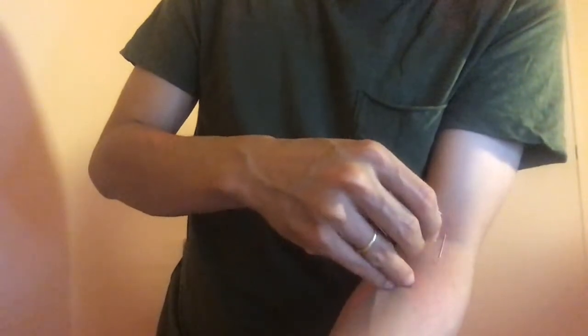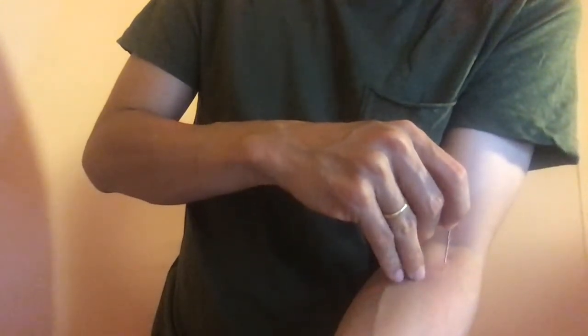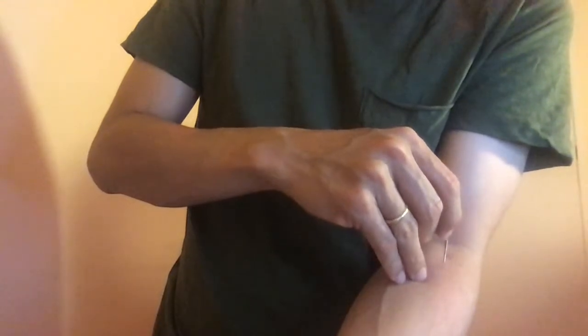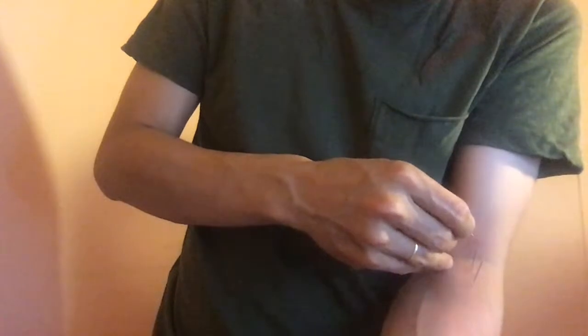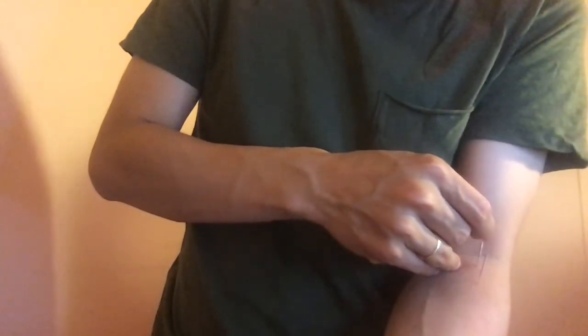That's it. So I first needle superficially, put it in superficially before I put it deeper. All right. So now it's time for me to insert properly. So I go ahead. The reason I didn't want to insert deeper is because I was going to palpate all the points, right?